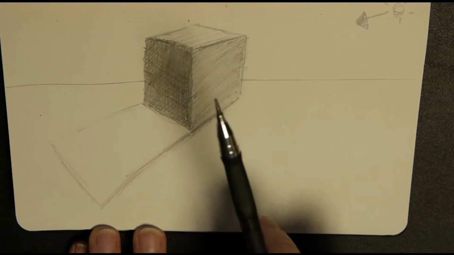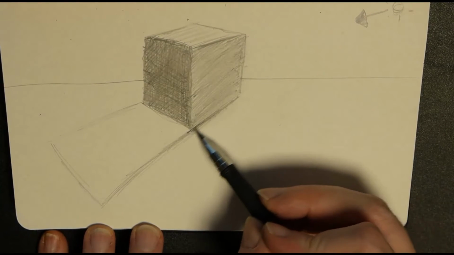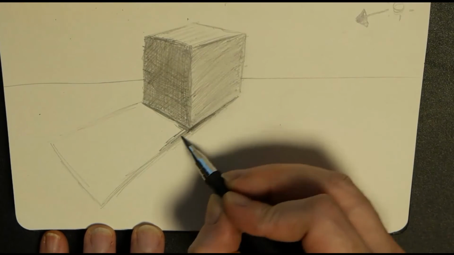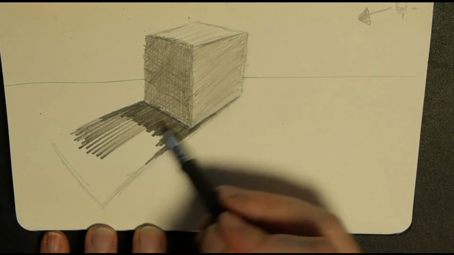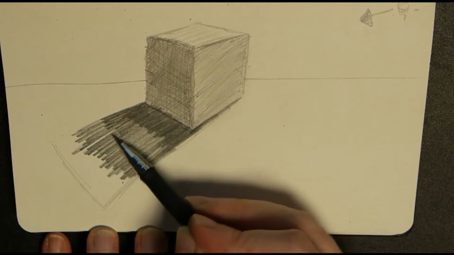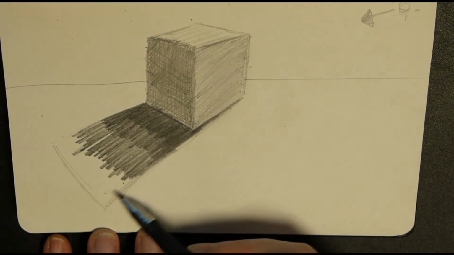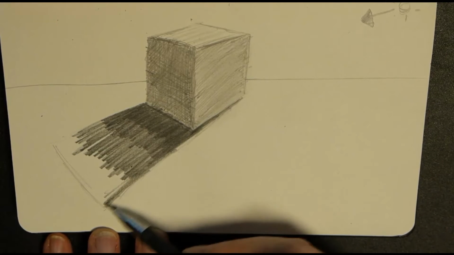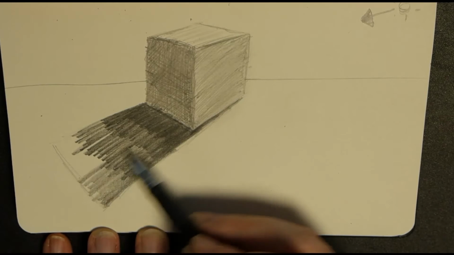And I'm going to go ahead and get my darker pencil, and that's what I'm going to do my shadow with. Notice how as I get a little further away, I let it fade and get a little lighter. I don't spend so much time making it as dark as I possibly can, because shadows tend to diffuse a little bit as they get away from the objects that are causing them.